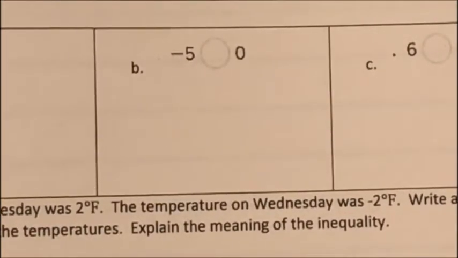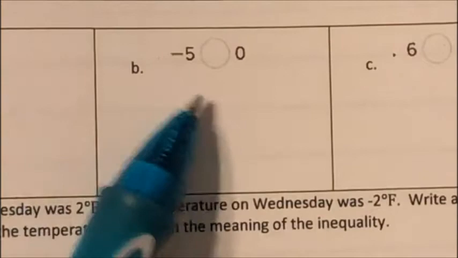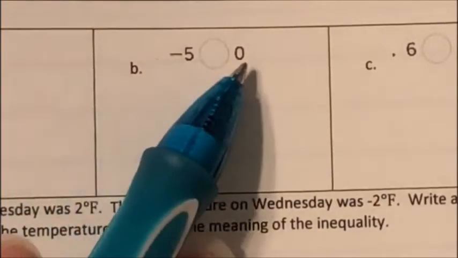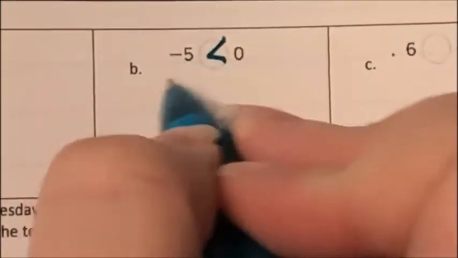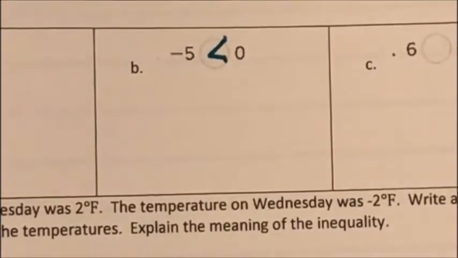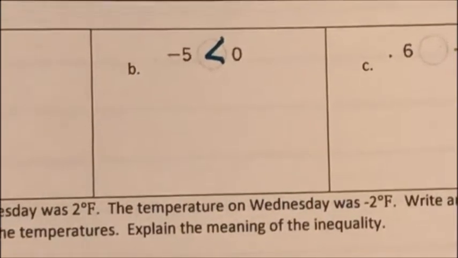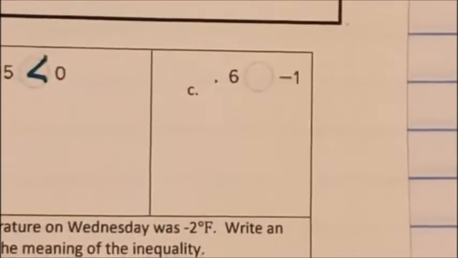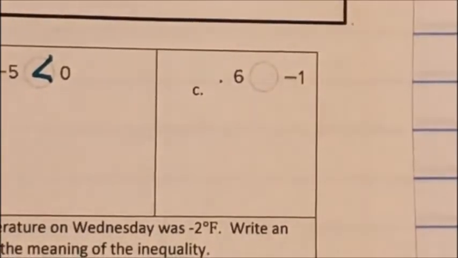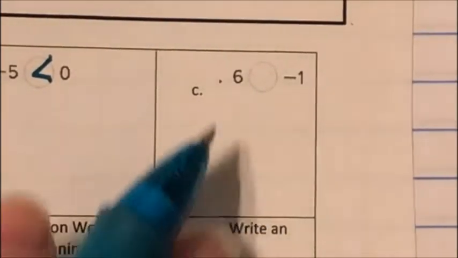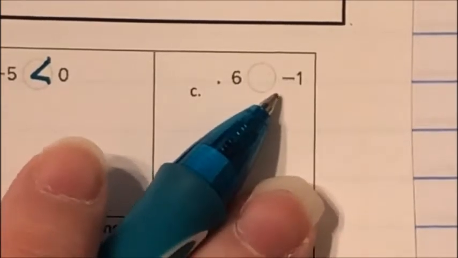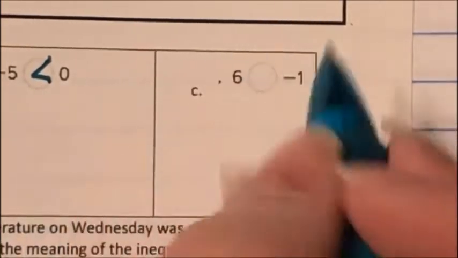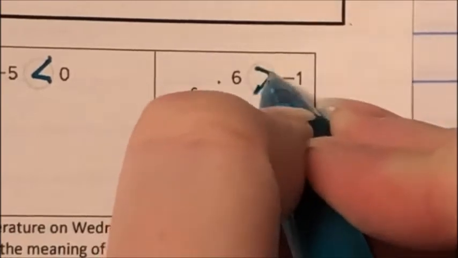Letter B, I have negative 5 and 0. Well, negative 5 is negative. 0 is neither negative nor positive, so it's going to be less than. 0 is bigger than negative 5. Okay, and then letter C, I have 6 and negative 1. So 6 is positive, and negative 1 is negative. Positive numbers are always bigger. So this one's greater than.